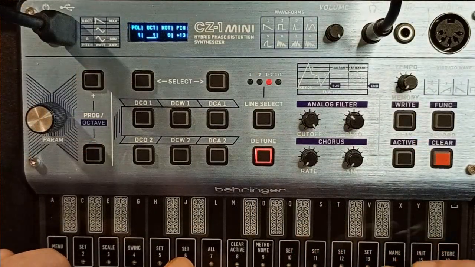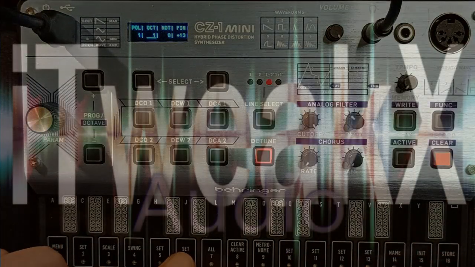So there we have it. We made a very simple patch, played with Noise and Ring Mod, and stored it for later.